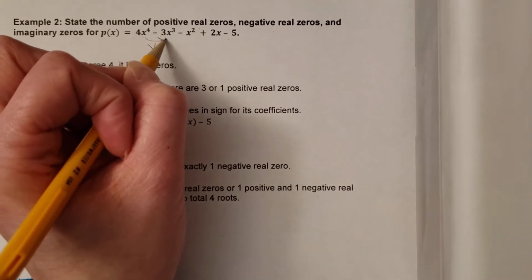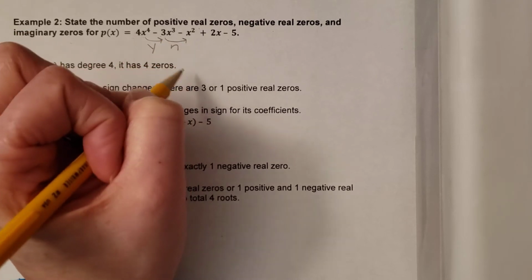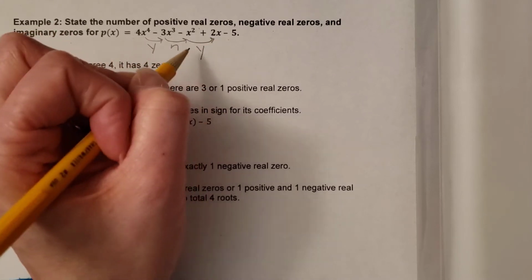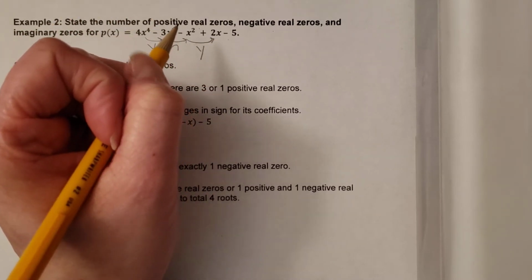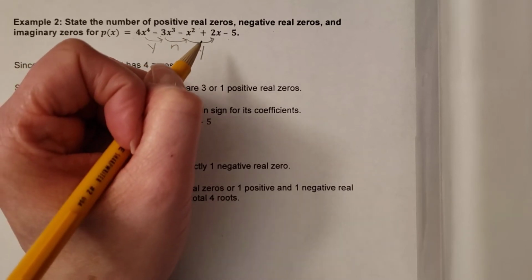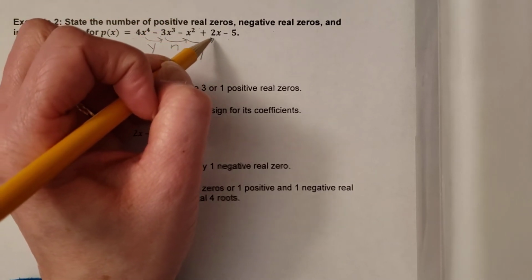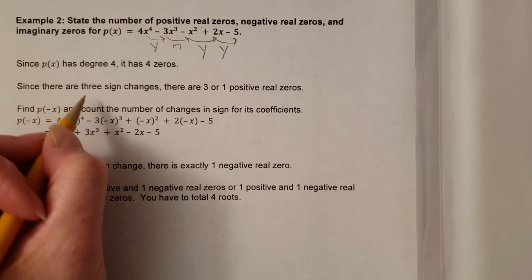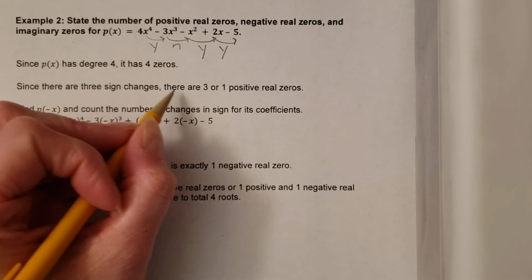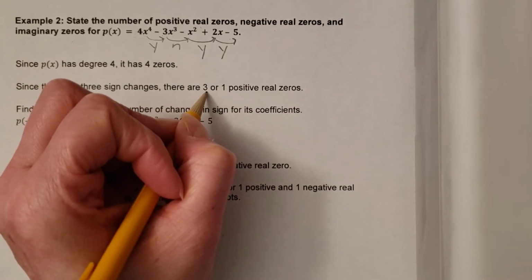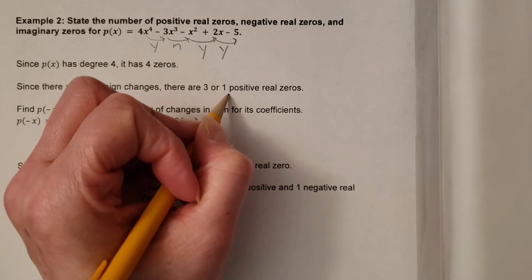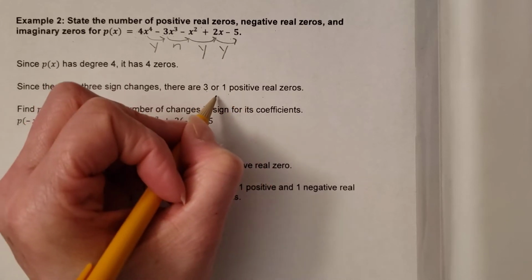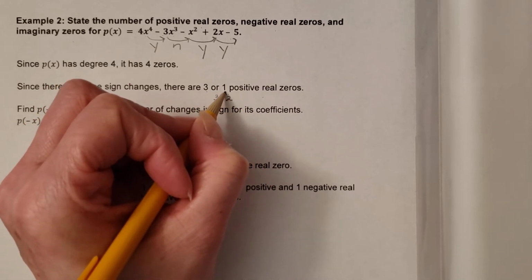Now we go from the second term to the third term. Nope, it does not. Negative, negative. Now we go negative to positive. That's a change. It doesn't matter whether it's going positive to negative or negative to positive. Just is it changing? And yes, it is. And then here we go positive to negative again. So that's a yes. So there are 3 sign changes, which means there are either 3 or 1 positive real zeros. Remember I said it's the number you've got or an even number less than that. So what's 3 minus 2? It's 1.